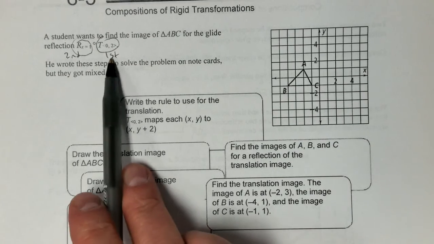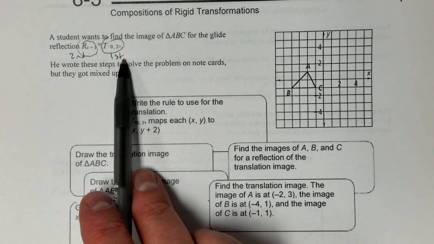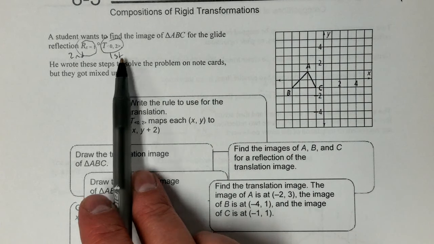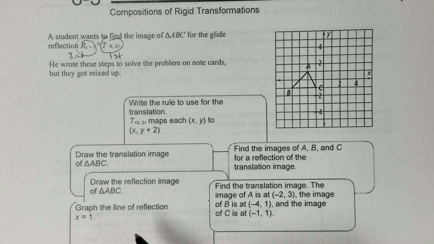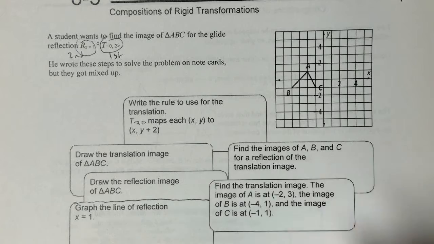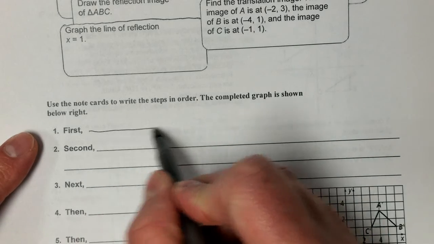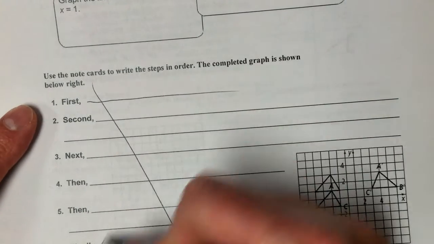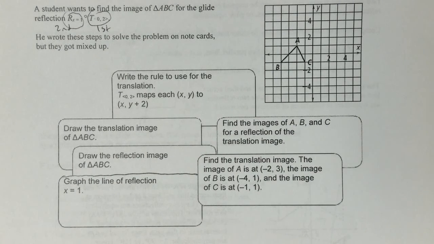So you're going to do the translate first, and then you're going to reflect. You always do the right side first. And then these are the note cards, so to speak. This didn't show up good, so if you want to extend that. So below here, it has a place for you to write, but we're just going to leave all these blank, and we're just going to number them like we have before. It's a little simpler.